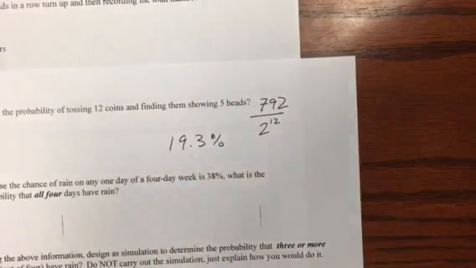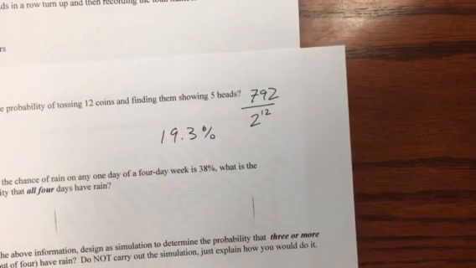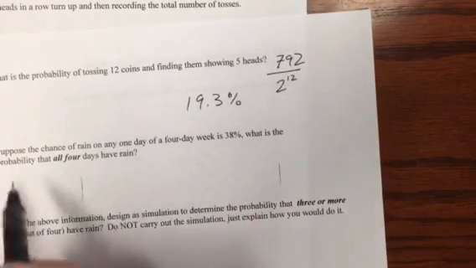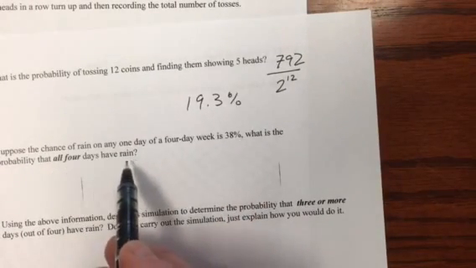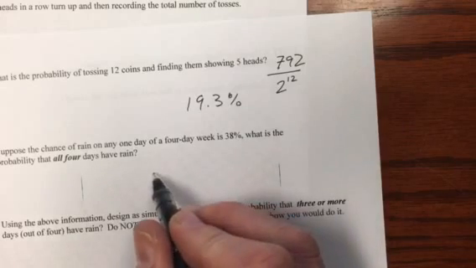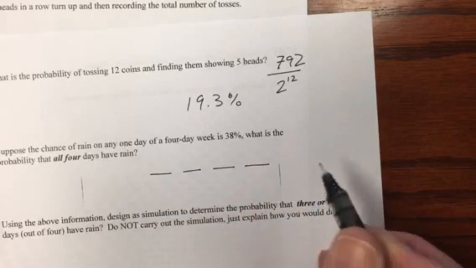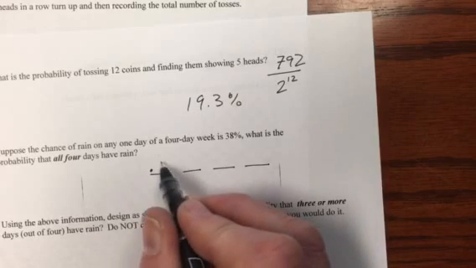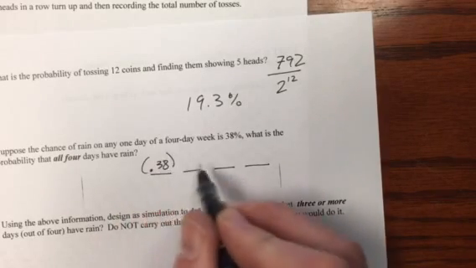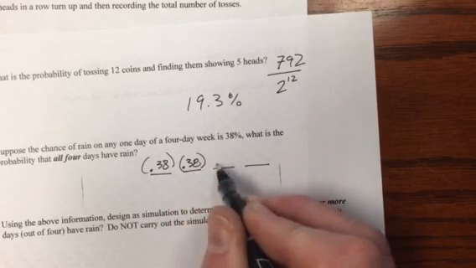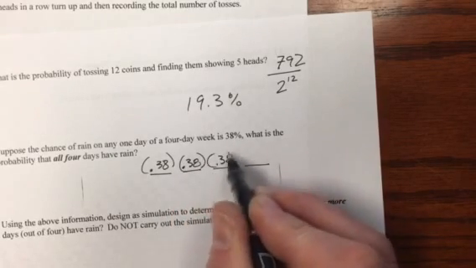I'm going to round that. 19.3%. All right? Suppose the chance of rain on any one day of a 4-day week is 38%. What's the probability that all 4 days have rain? Okay, well, probability, we multiply. And if we have events like this, and each day there's a 38% chance of rain, and I want this to happen multiple times, it's just 0.38 times itself 4 times, okay?